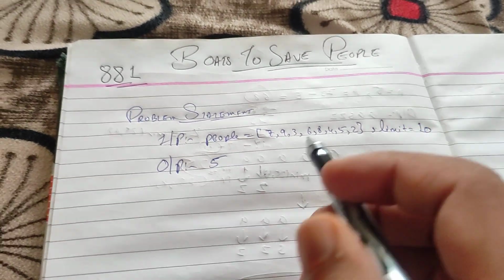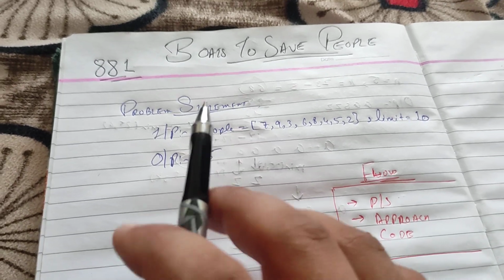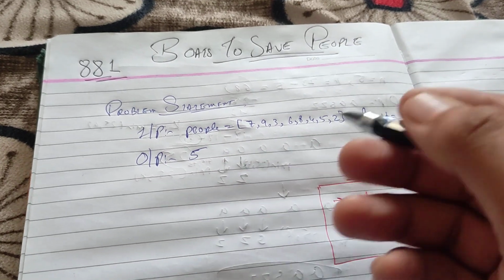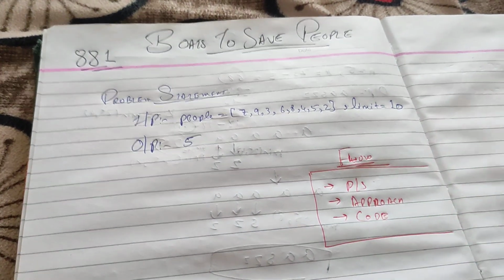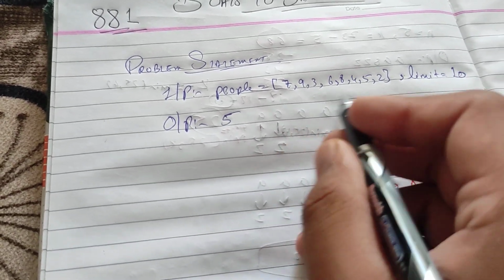Alright, ladies and gentlemen, let's first understand what the problem statement is saying. We are given an array of people where people[i] is the weight of the ith person, and we are given an infinite number of boats. What does that mean? Let's look at an example input.